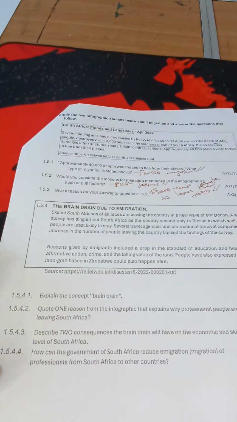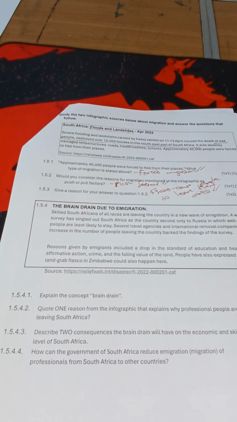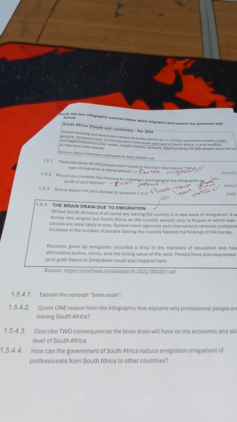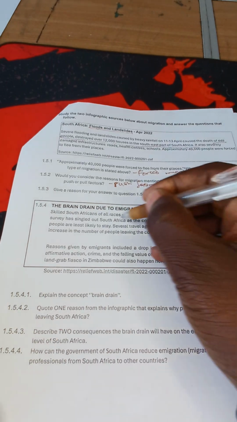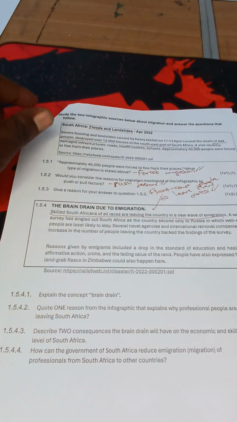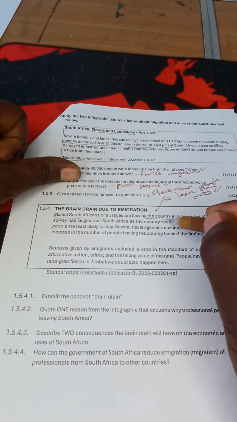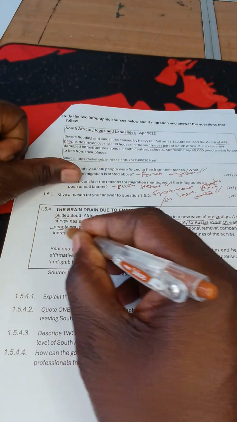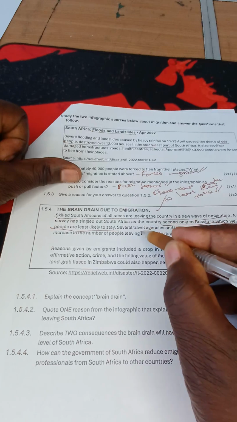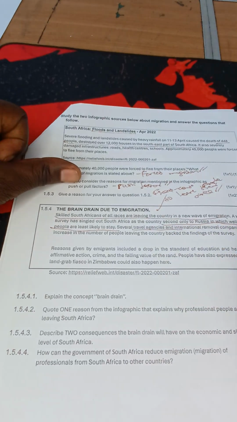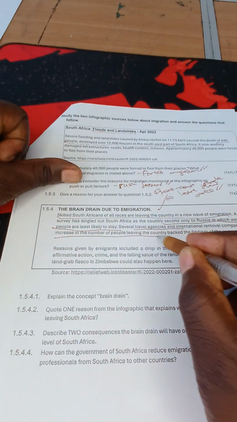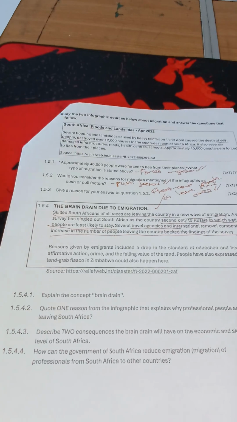Then let's read. The brain drain due to emigration. Skilled South Africans, all races, are leaving the country in a new wave of emigration. A worldwide survey has singled out South Africa as the country second only to Russia in which well-educated people are least likely to stay. Several travel agents and international removal companies said an increase in the number of people leaving the country backed the findings of the survey.